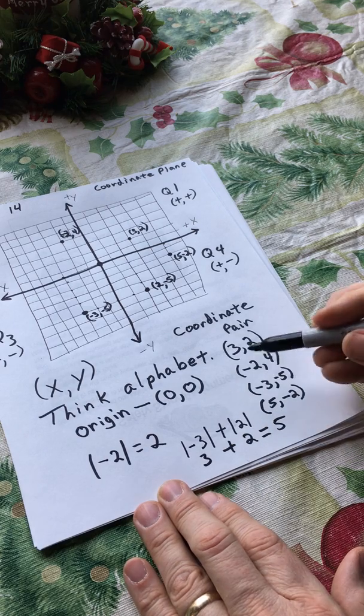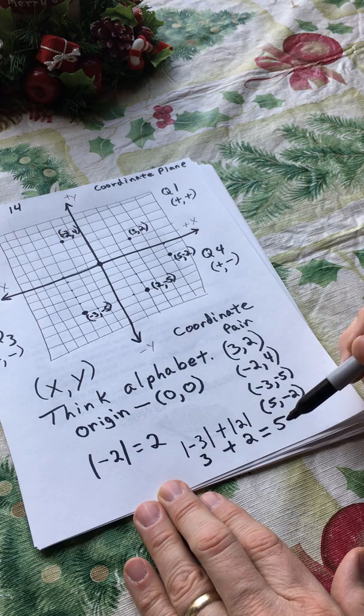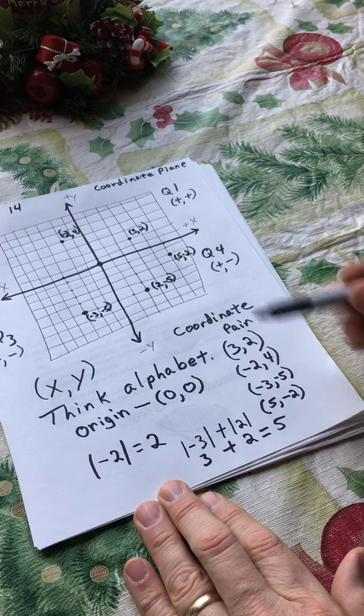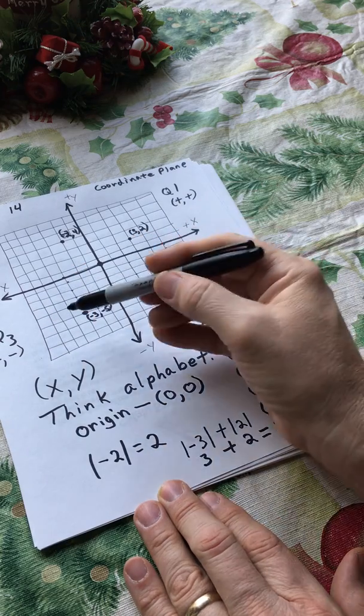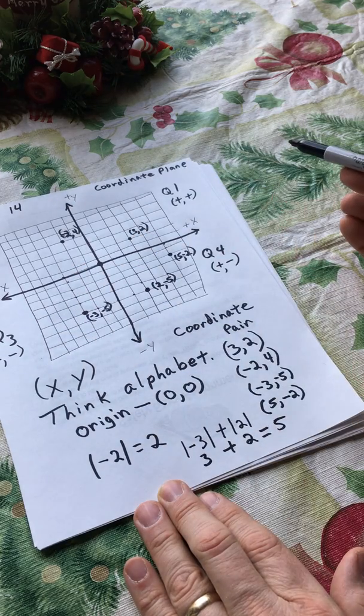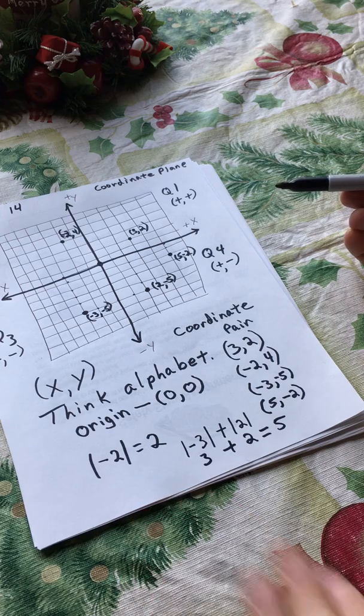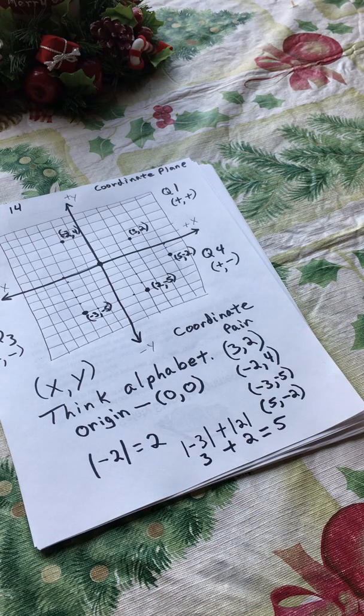Okay? Your distance is always going to be a positive number. Even if you're going that way, right? Because it's a distance between something. You can't have a negative distance. All right?